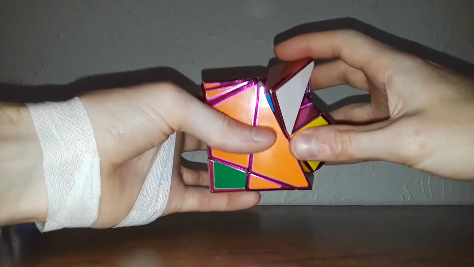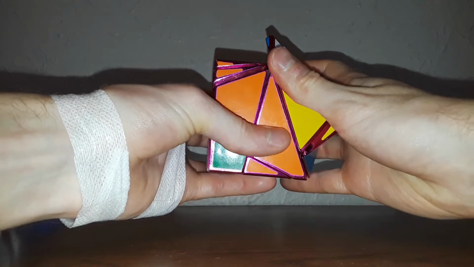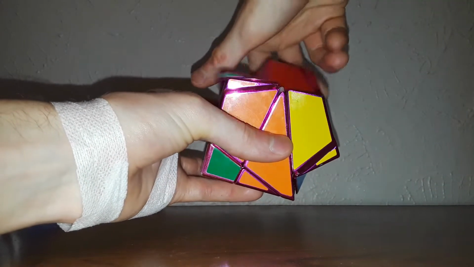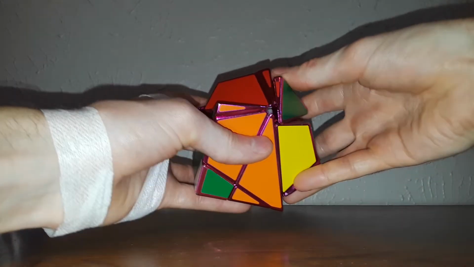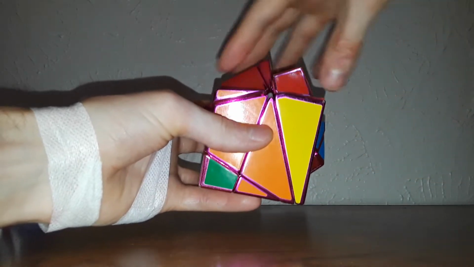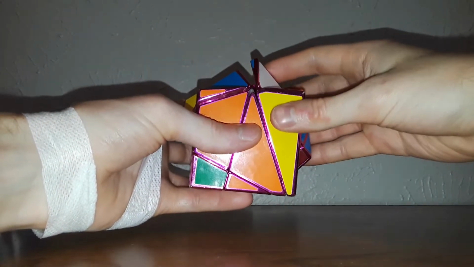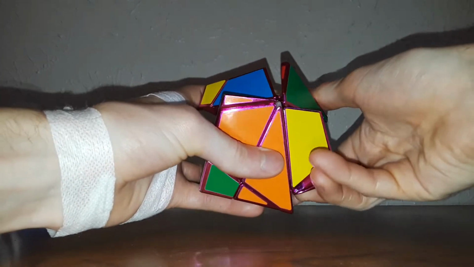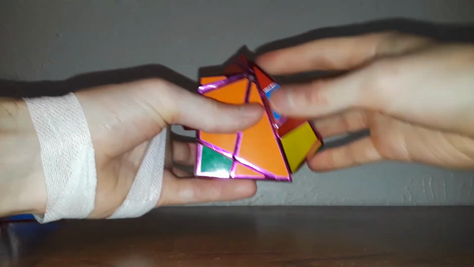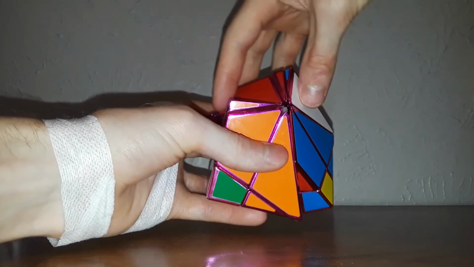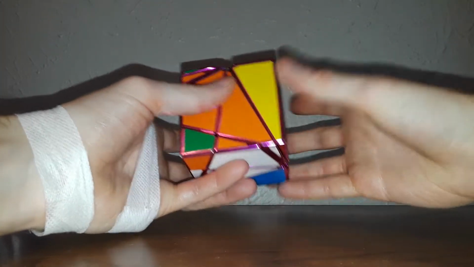So after that, we do R, just a very small r. So we can do a U, a very big U, R prime, U, and then do that again. R, U, R prime, U, and then finish it off with R.